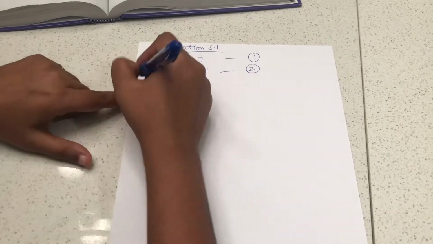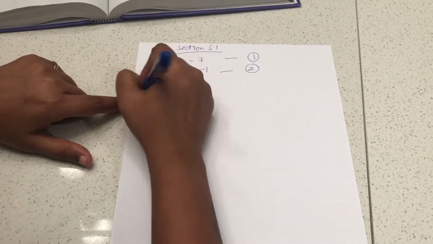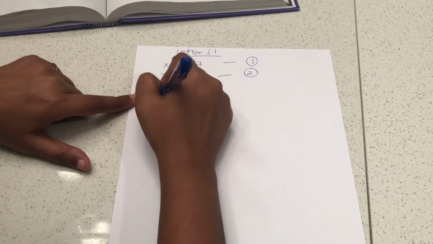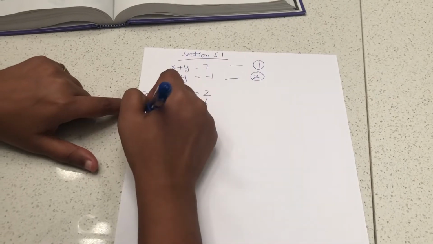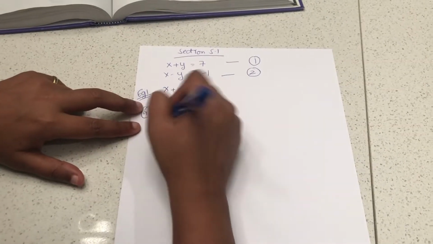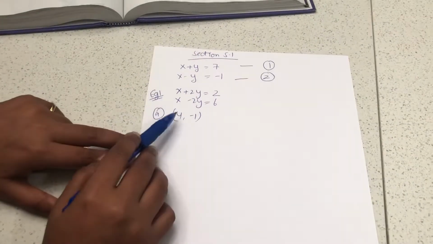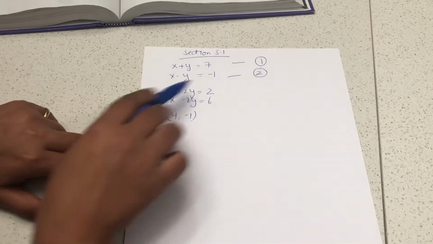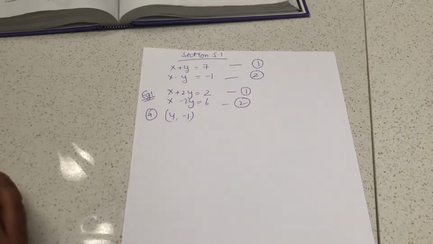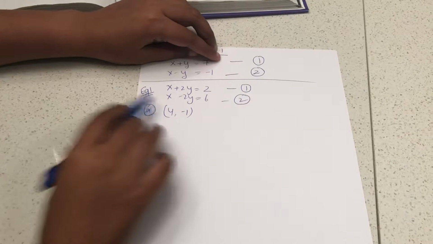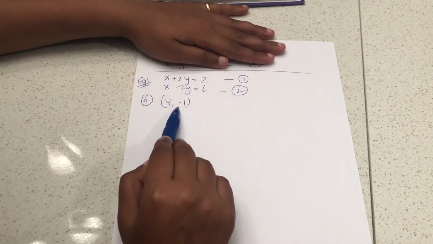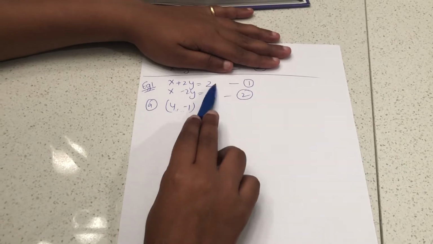Suppose, for example, let's take example 1. It says x plus 2y is equal to 2, and x minus 2y is equal to 6. A part says check whether (4, -1) is a solution of these equations or not. I'll number these equations. This is the first equation, this is the second equation. They're asking whether this point here is a solution of these equations or not.